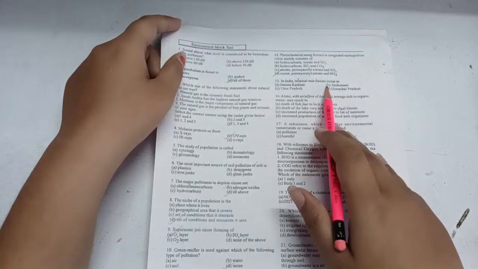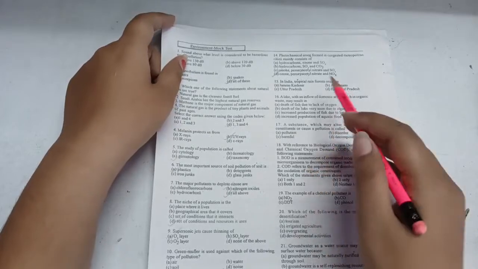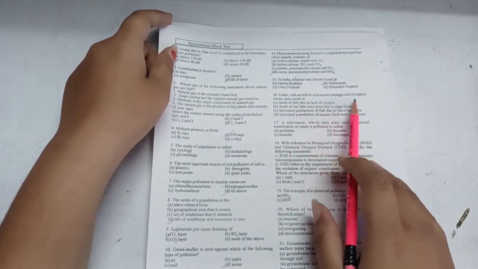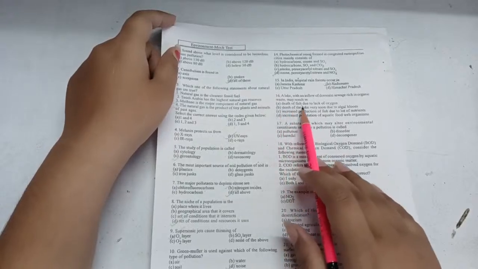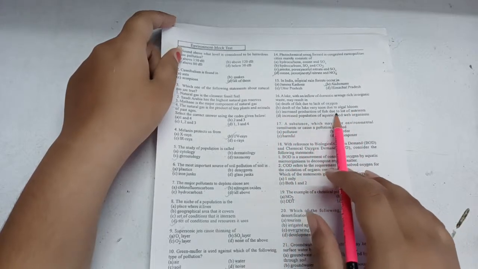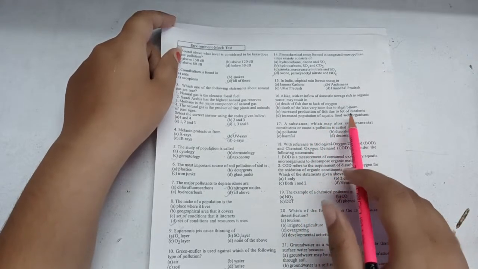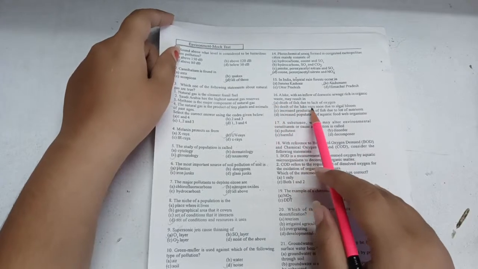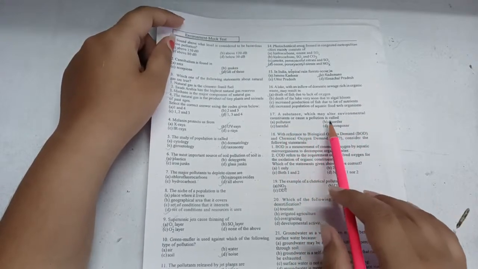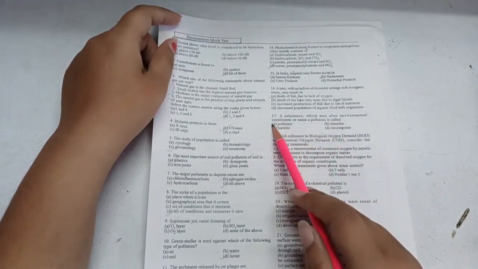In India, tropical rainforests occur in Jammu Kashmir, Andaman, Uttar Pradesh, Himachal Pradesh. The answer is B, Andaman. A lake with an inflow of domestic sewage rich in organic waste may result in death of fish due to lack of oxygen, death of the lake very soon due to algal bloom, increased production of fish due to lot of nutrients, increased population of aquatic food web organisms. The answer is A, death of fish due to lack of oxygen. A substance which may alter environmental constituents or cause a pollution is called pollutant, disorder, harmful, decomposal. The answer is A, pollutant.